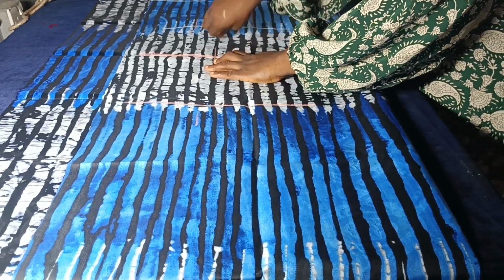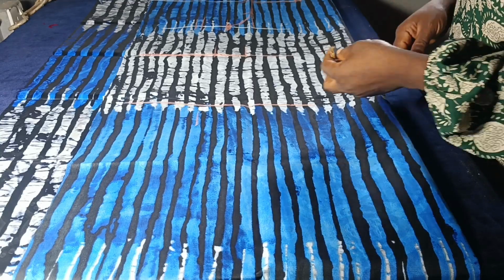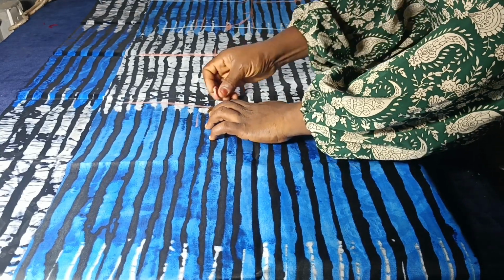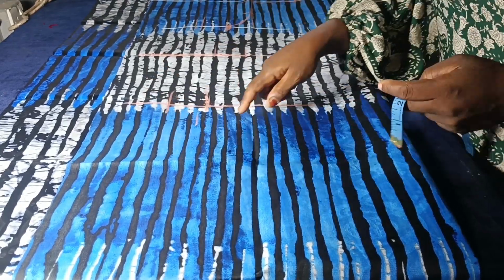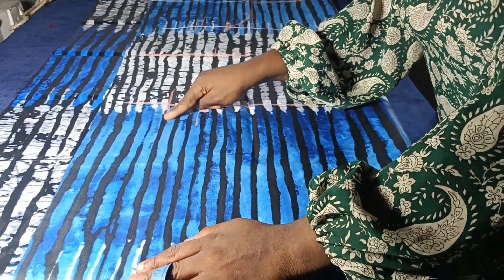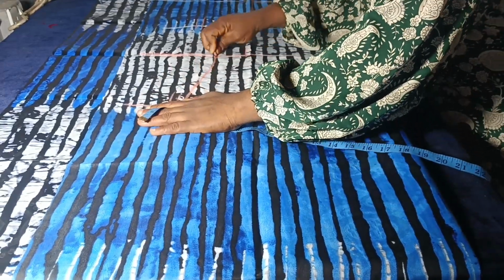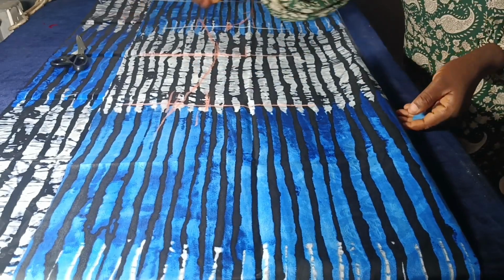For my kaftan, I want it to be around 3 inches wide, so I added about 3 inches. Then I came to my underbust. I measured my underbust measurement divided by 4 plus 3 inches allowance. I did the same thing for my waist and my hip point. So go ahead and connect all the lines together.